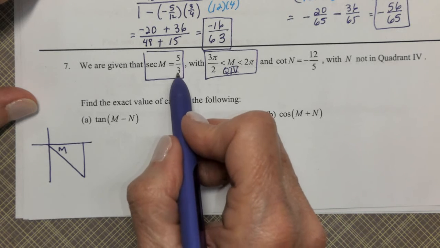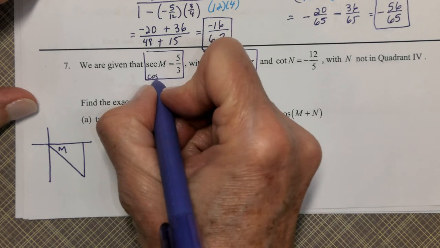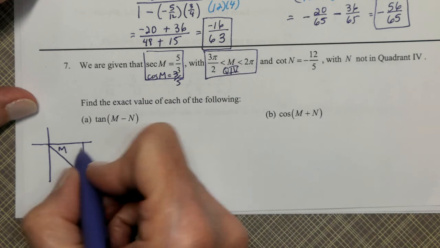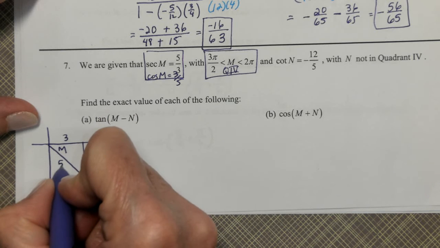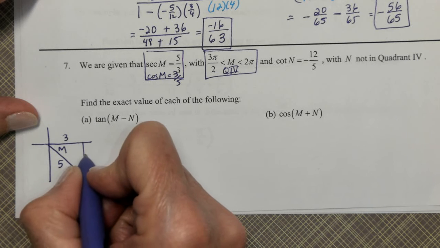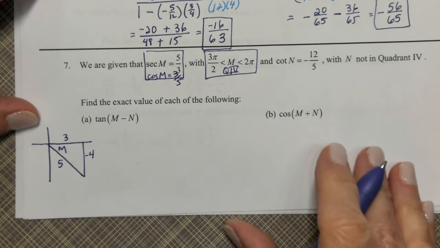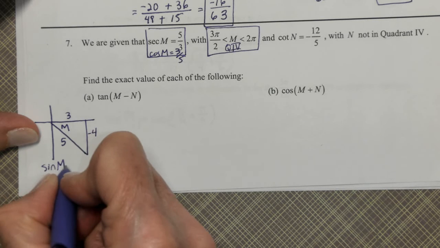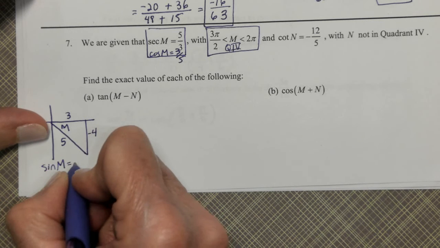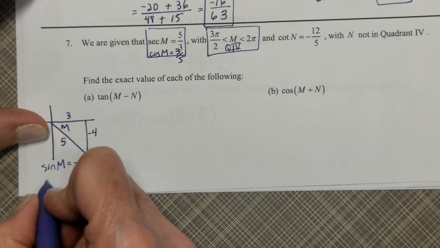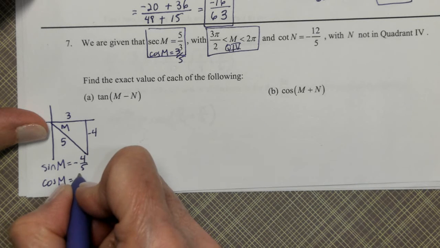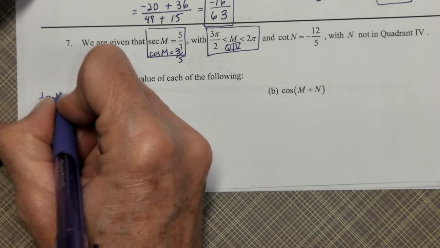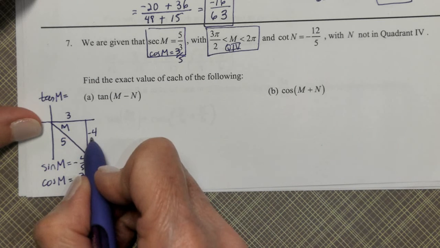Secant is 5 over 3. That means that cosine is 3 over 5, right? So cosine is 3 over 5, and this side here must be a negative 4. So sine of m is opposite over hypotenuse, negative 4 over 5. Cosine of m, again, is 3 over 5. And tangent of m is negative 4 over 3.